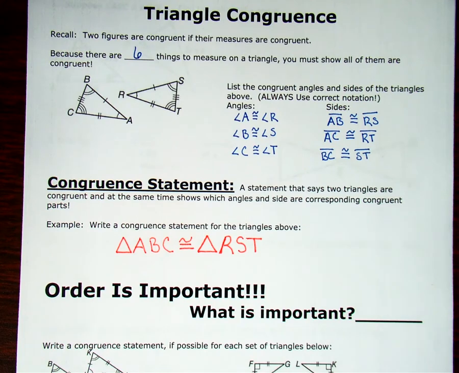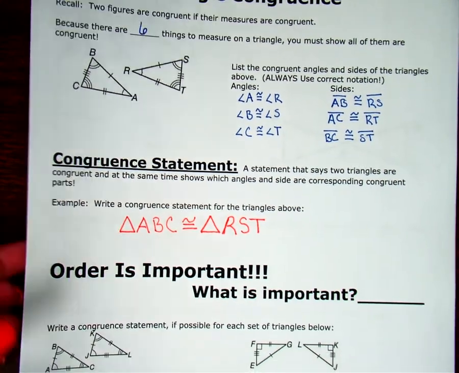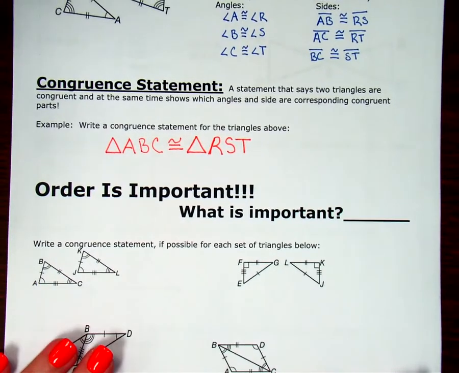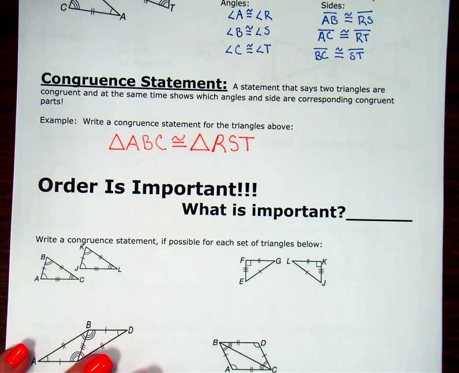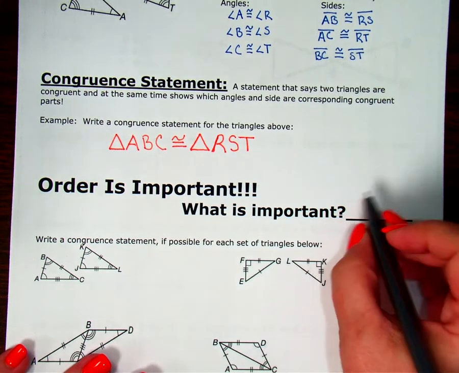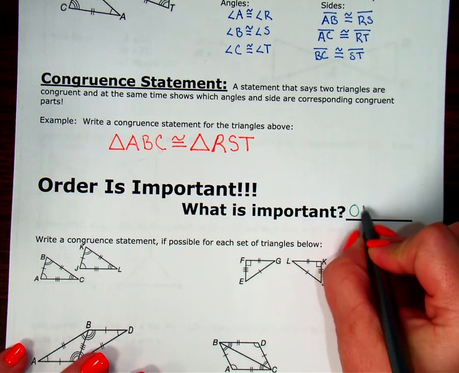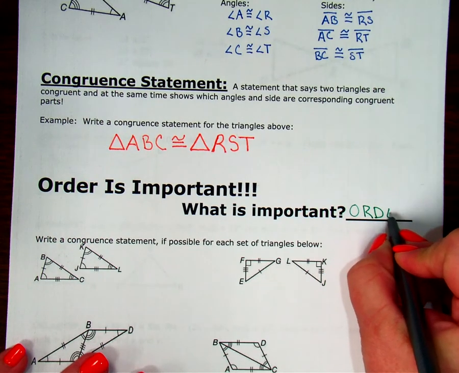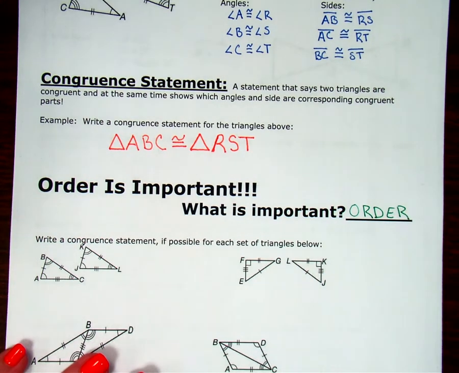Because we use the congruent statement to be able to see what is corresponding and therefore what is congruent, we need to make sure that we know that order is important. So anytime from here on out I go, what's important? Your answer for the rest of the year should be order. Order is important.